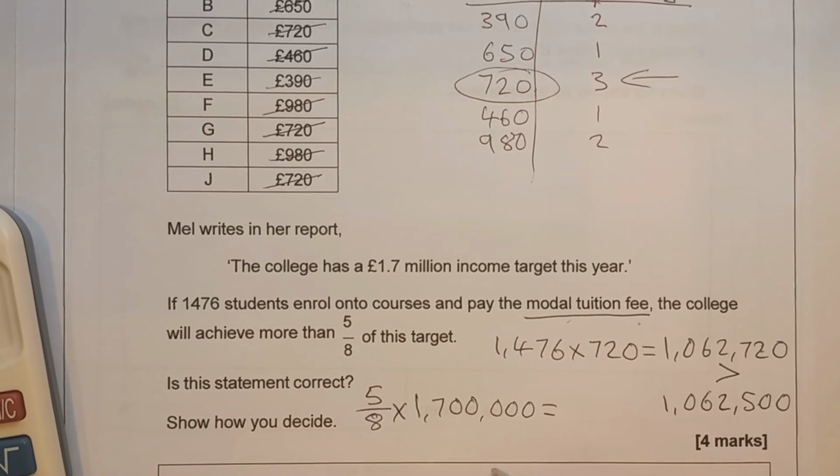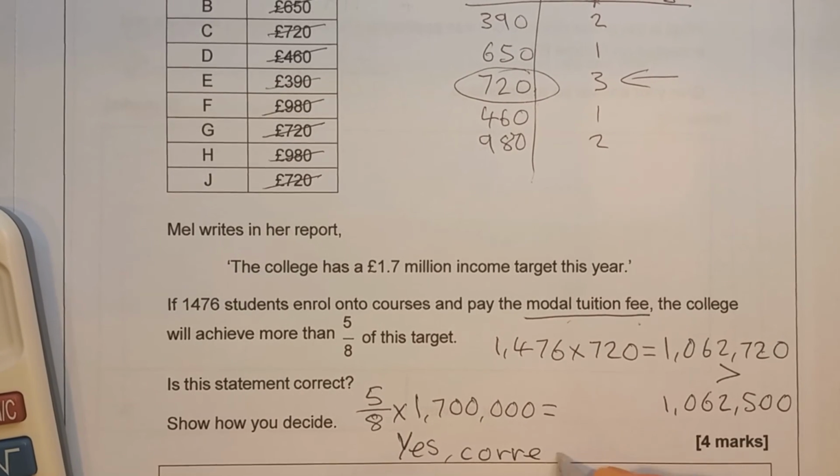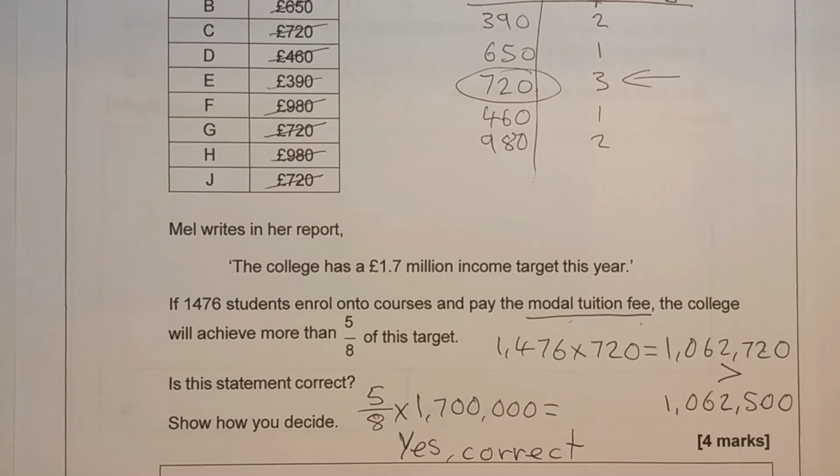So is the statement correct? Yes. It's correct.